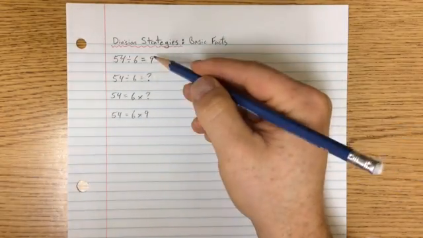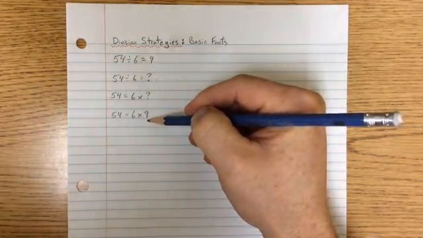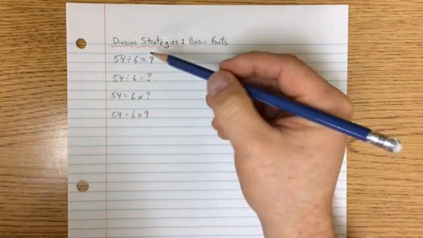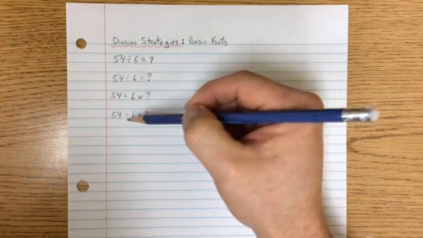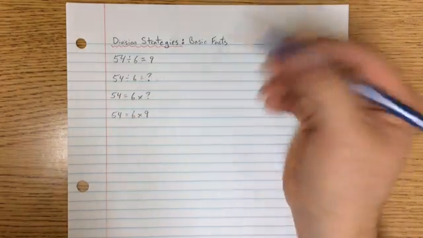It's a lot of work. I'm not really writing it down. I'm not expecting them to write it all the way down. What I am expecting them to do is think about switching their numbers, or their symbols, around to say that 54 is equal to 9 times 6.